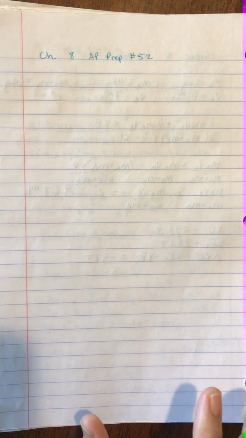All right, everyone, I'm back again with more from Chapter 8. So this is AP Test Prep number 52. And this one is looking at conservation of momentum in two directions. So this is where trig makes an appearance. And this time we are looking at center of mass velocity and how that changes with conservation of momentum.